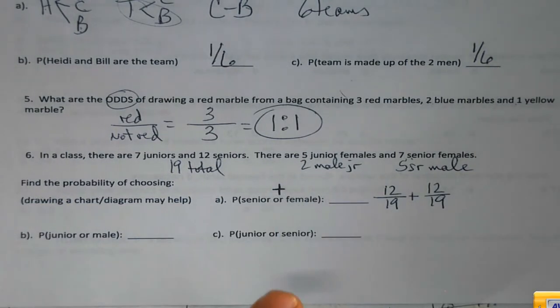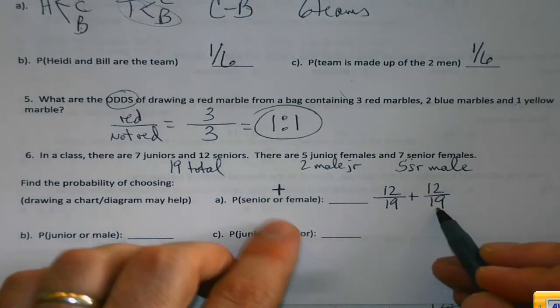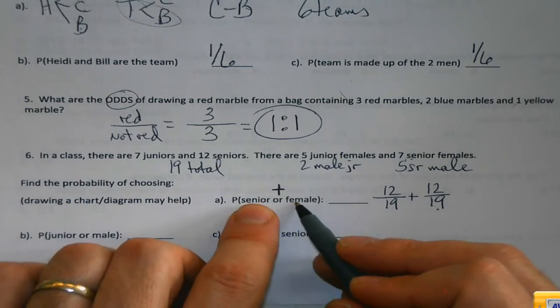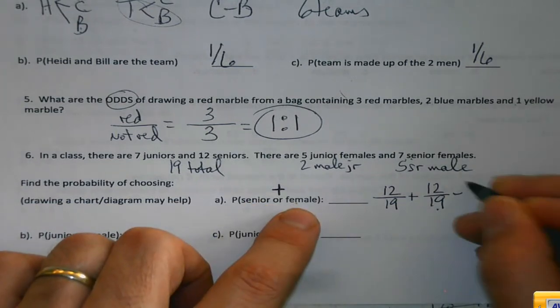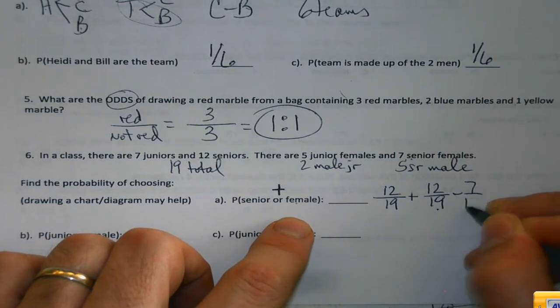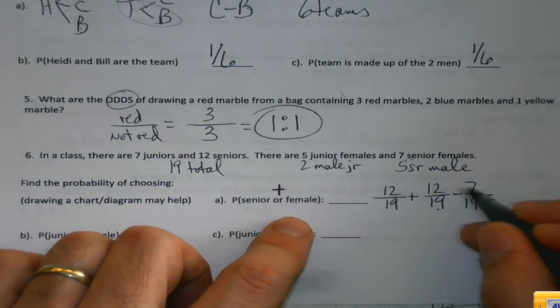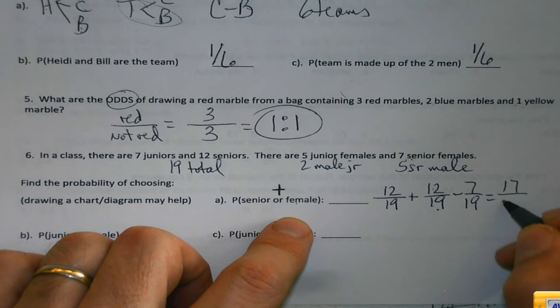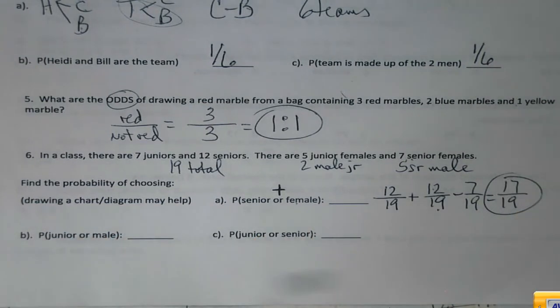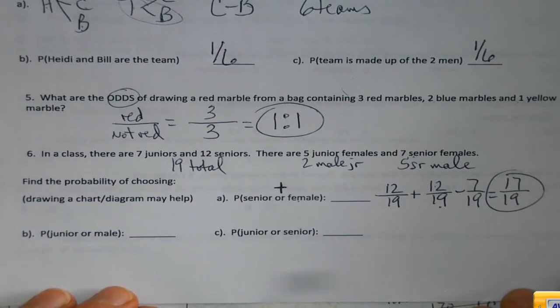But be careful, because what? Probability can't be greater than 1. So 24 over 19 to be great. What do I have to get rid of? Oh yeah, I've got to subtract the overlap. Senior females need to be taken out. So 24 minus 7 is 17 over 19. And that's how that one would come up.